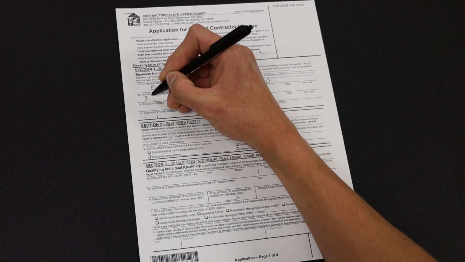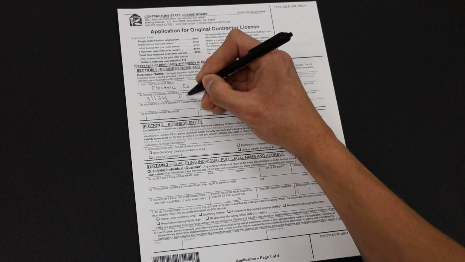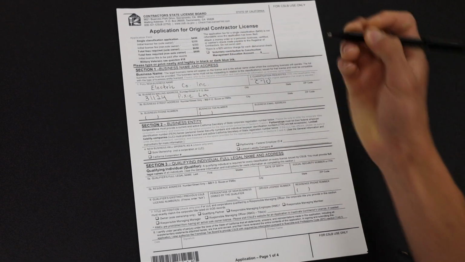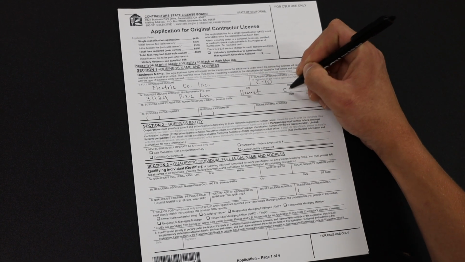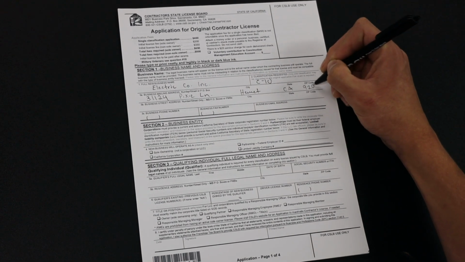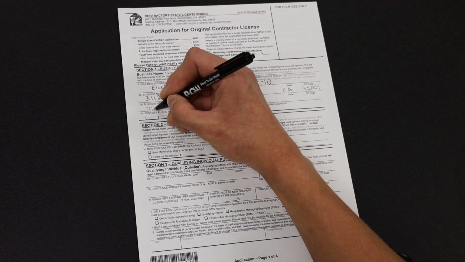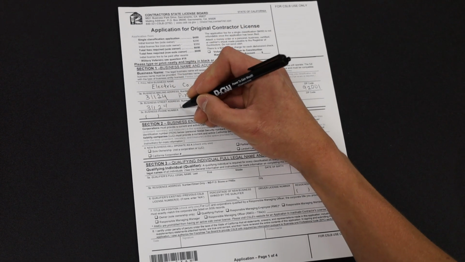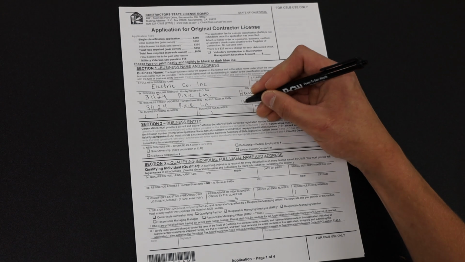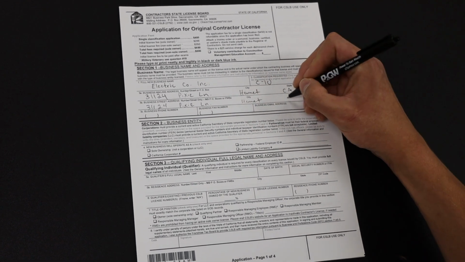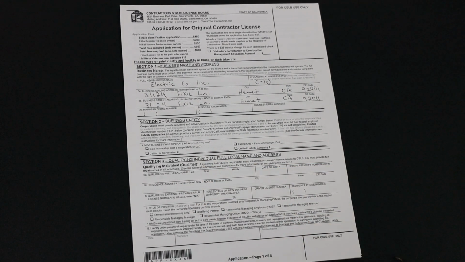So we'll just put something random: 31124 Pixie Lane, and then we'll put that in Hemet, and then California 92001. Okay, and then in which case this is most likely going to be the same. So you're just going to want to write the same exact thing. I know it can be a little tedious because you're writing the same thing twice, but that's what you want to do. All right, now we're going to have your business phone number, your email address.